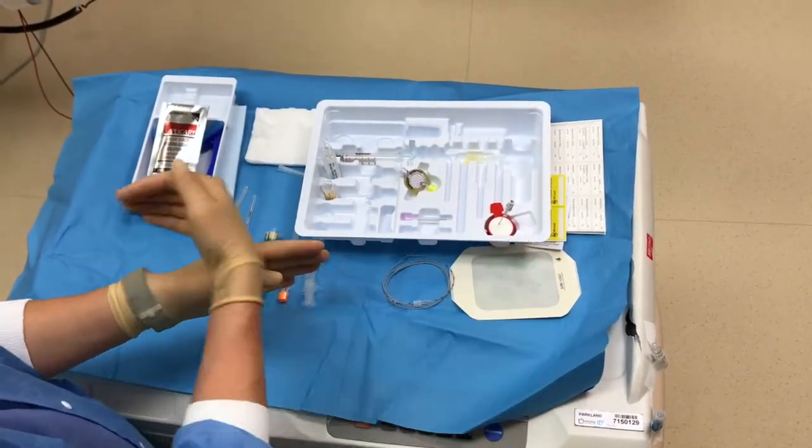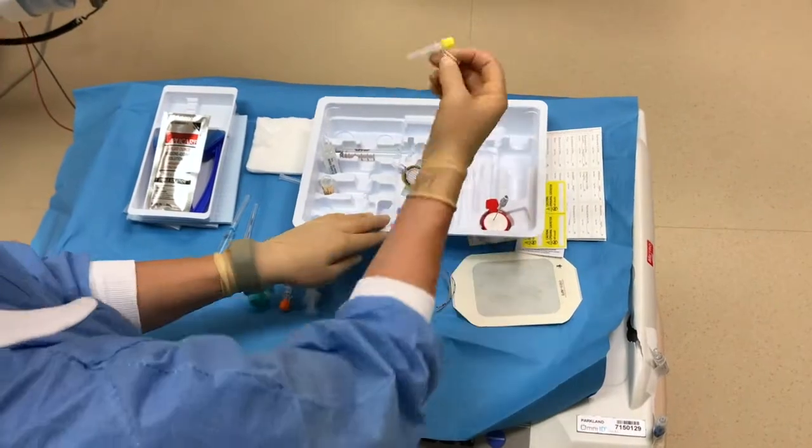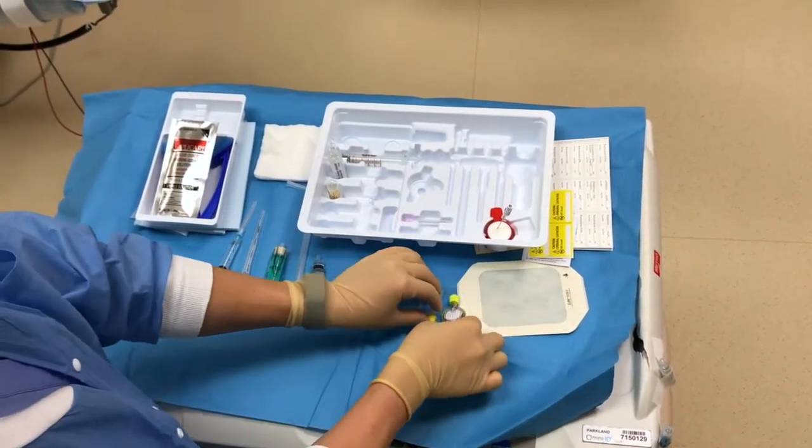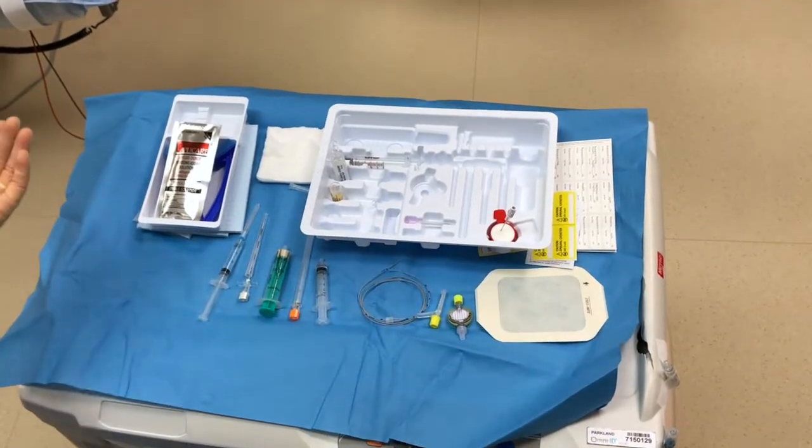After our spinal dose, we would thread the catheter. And then this goes at the end of the catheter. I'll demonstrate that later. And then the filter goes beyond that. So that's kind of a basic setup.